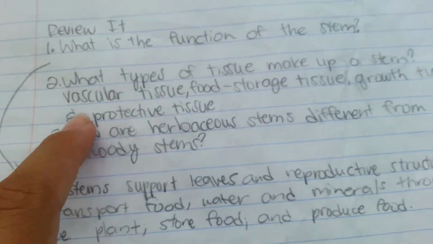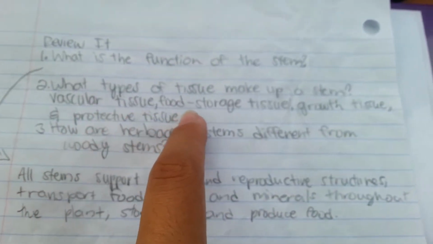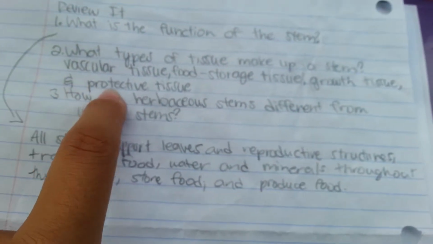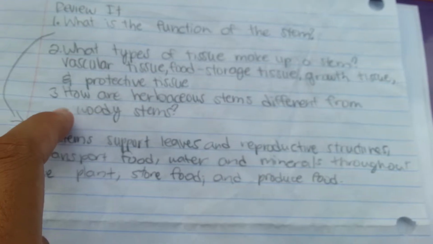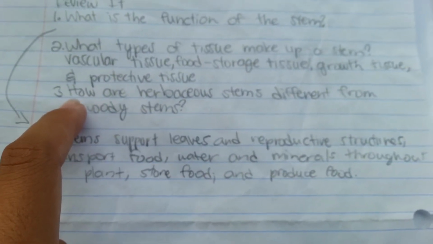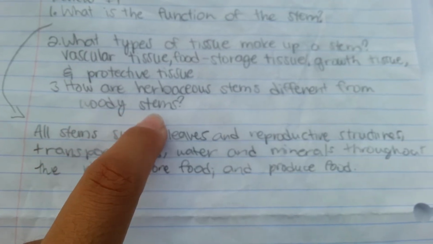Well, the vascular tissue, food storage tissue, growth tissue, and the protective tissue. Since we went over the herbaceous stem and woody stem, we don't have to do that.